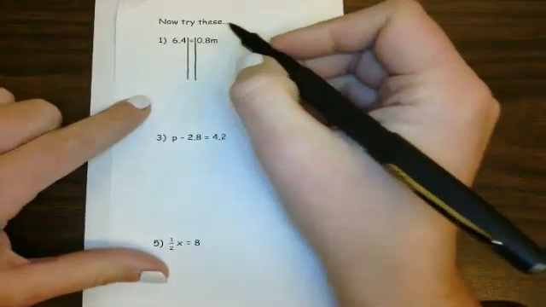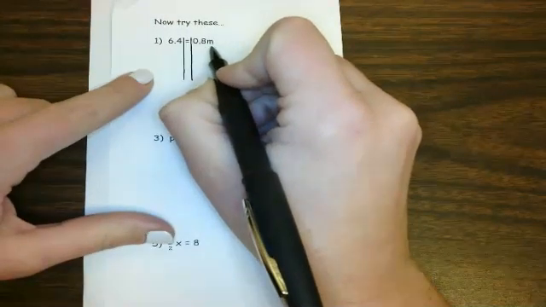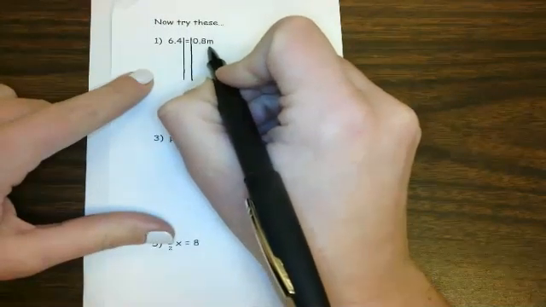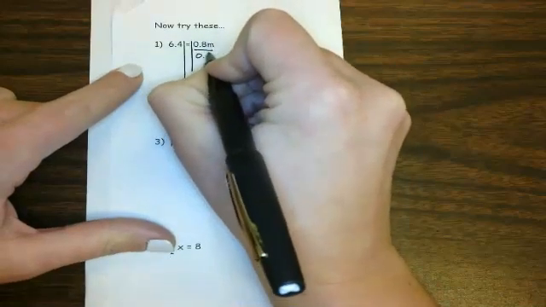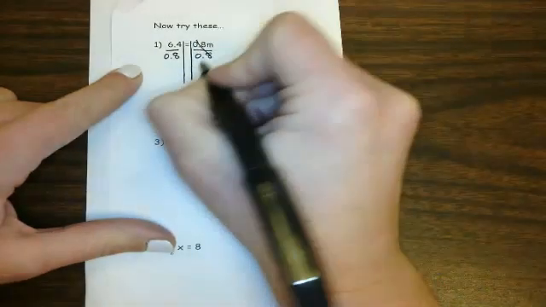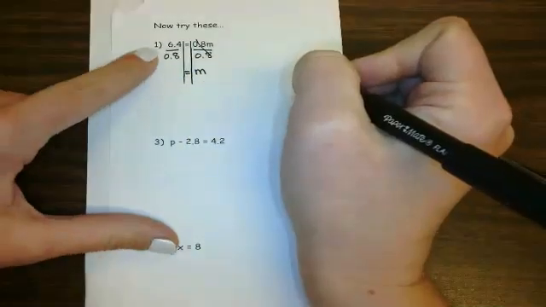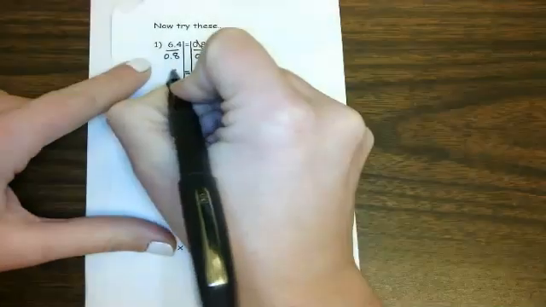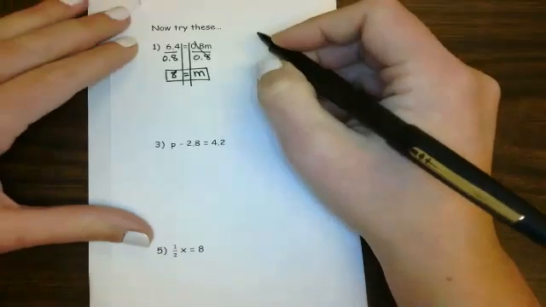So right now, attached to the variable is that 0.8. Because there's no operation sign in between them, we know that they're being multiplied. So remember, we're going to do the opposite, which is division. And again, we show that with a fraction. Because they're equations, whatever we do to one side, we're going to do to the other side. Okay, so these 0.8s cancel out. We're just left with m, which is what we wanted. And then 6.4 divided by 0.8 is 8. And there's our answer.